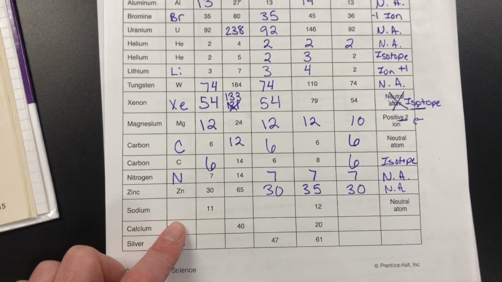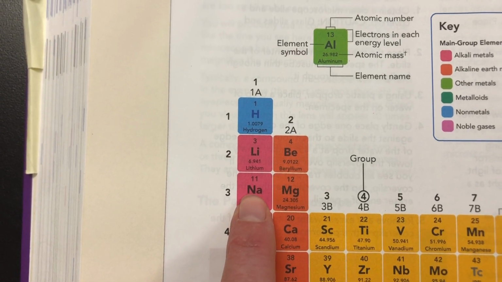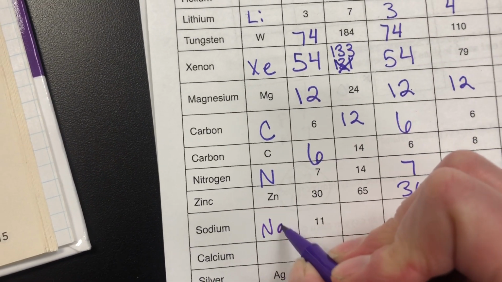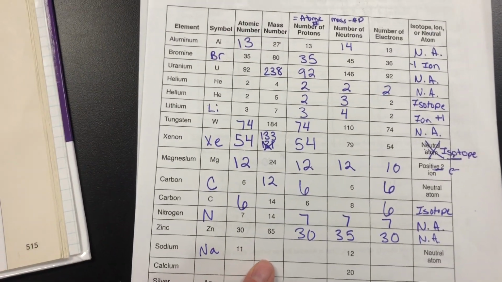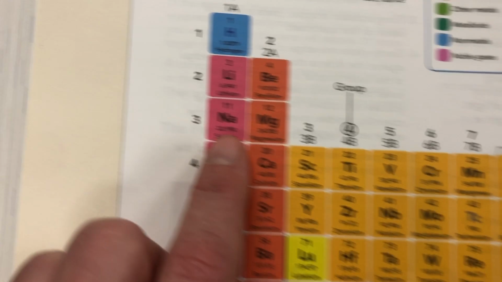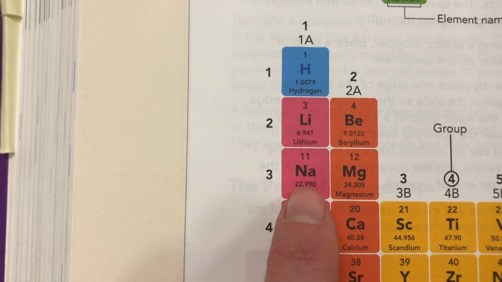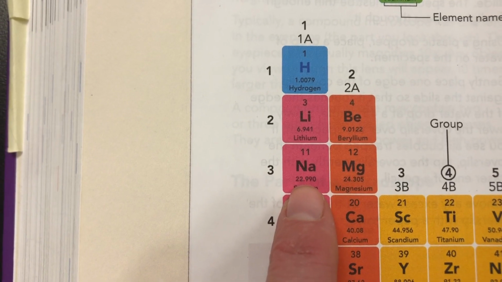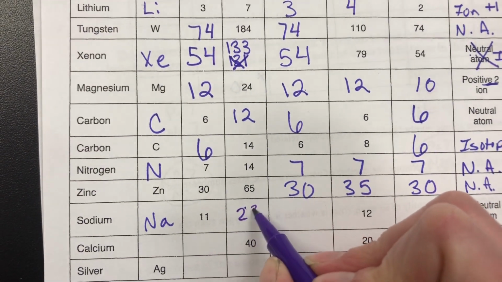Sodium. We want to know what the chemical symbol for sodium is, so we're going to find that on our periodic table. Here's sodium. The symbol is those letters, capital N, lowercase a. The atomic number is 11. The atomic mass, we don't know what that is yet. So let's go look at our periodic table. Our mass number is the one down below. So that's 22.990. We round that to the nearest whole number, which would be 23. So our mass is 23.